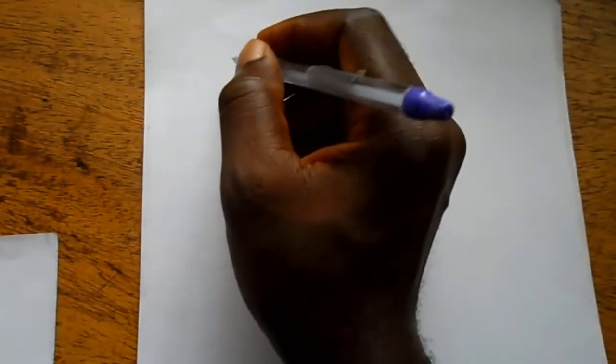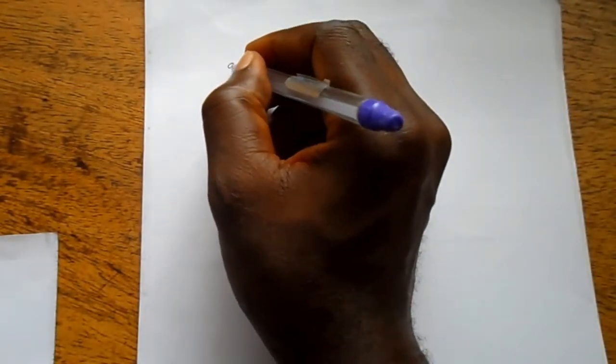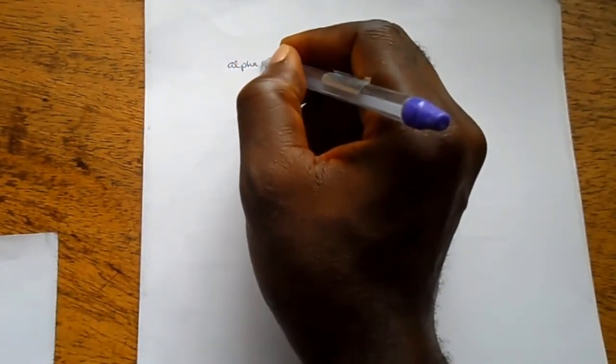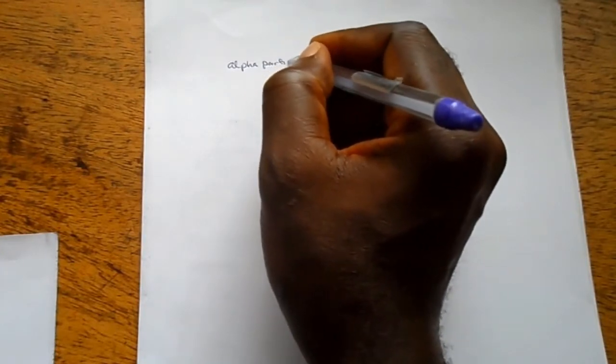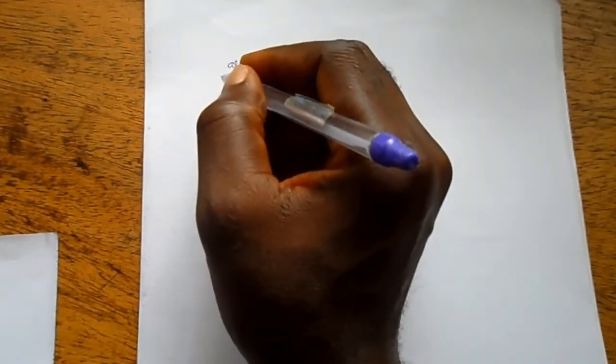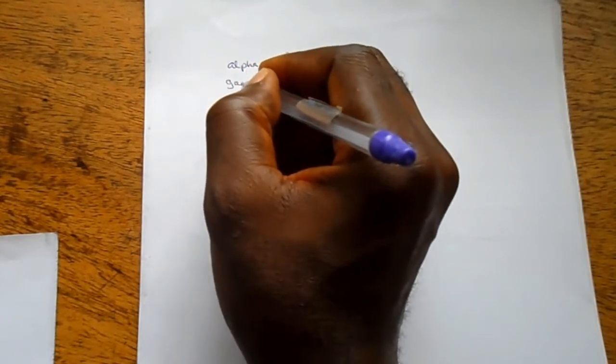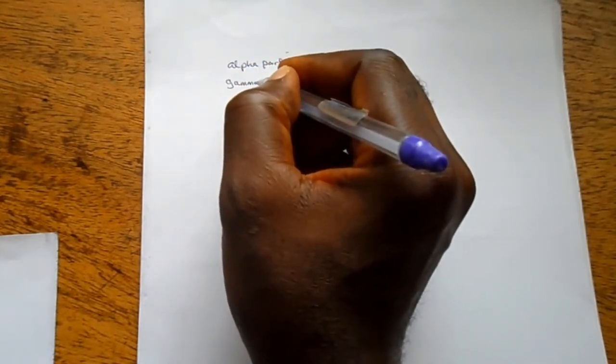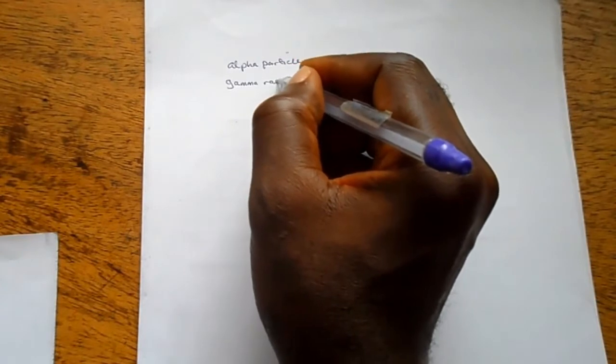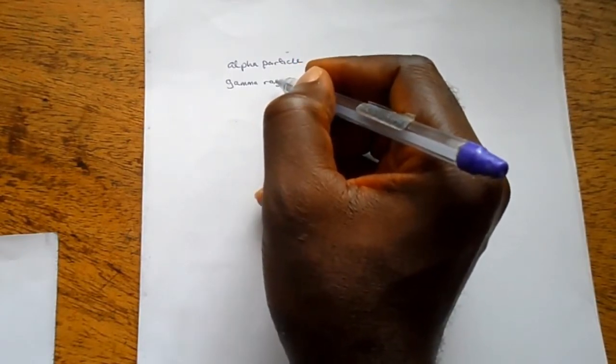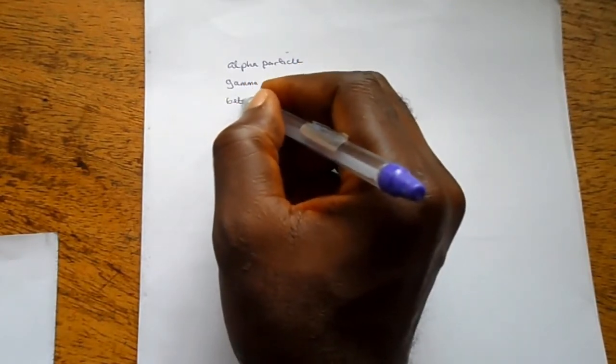Alright, question number 9 says, arrange the following in order of increasing energy. First, you have the alpha particles. And then you have the gamma rays. And then you have the beta particles.